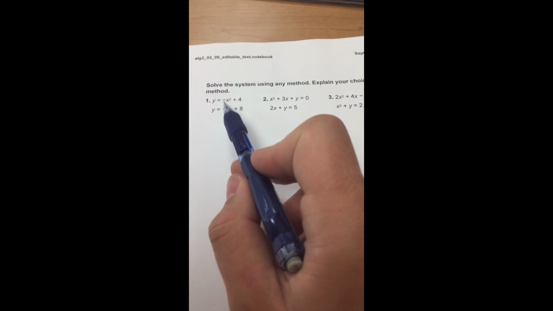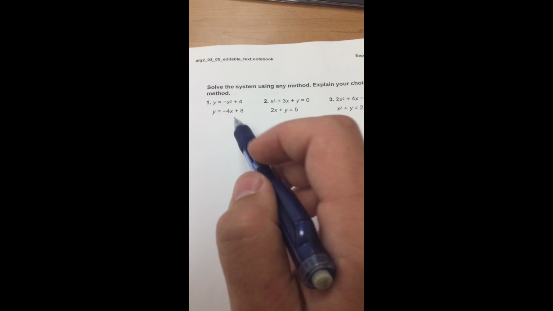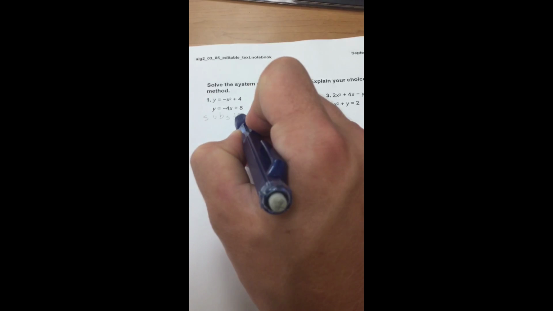So let's look at a couple more of these. I'll do them rather quickly, and then I'll let you guys get some time to practice. So we're going to solve the system using any method. I look at which method would be best here. Well, in this case, I think that my best method would be substitution.